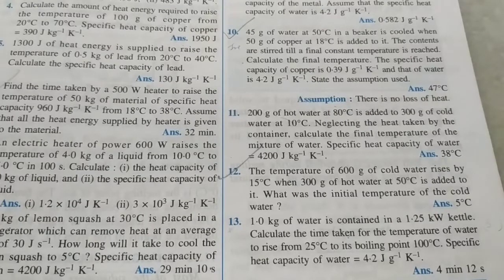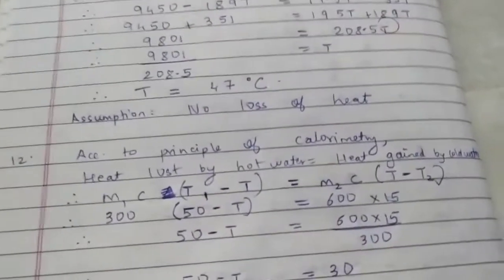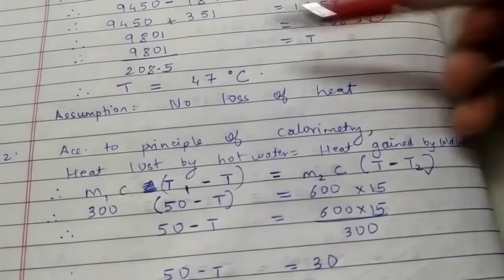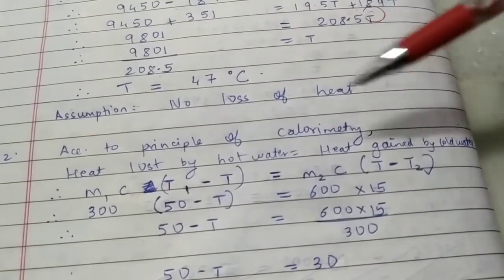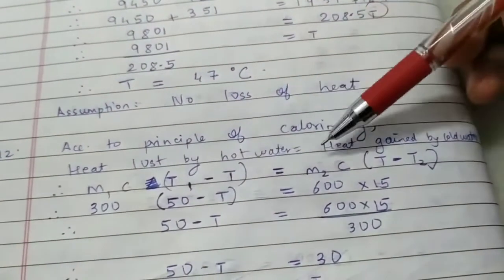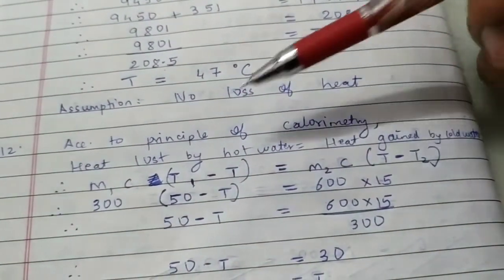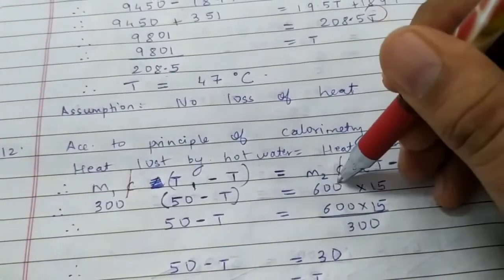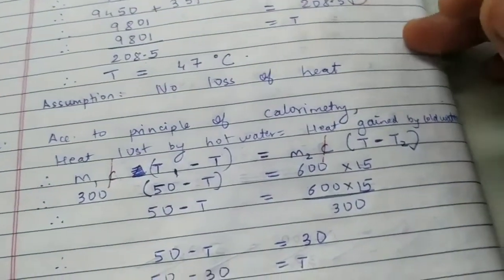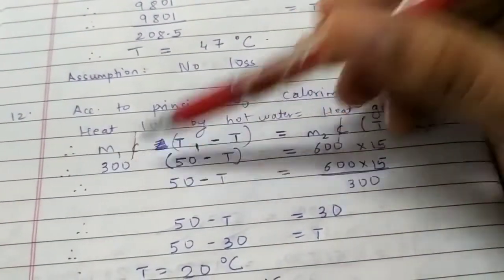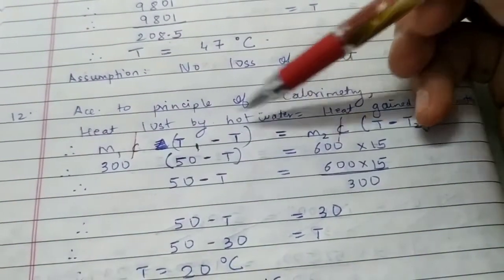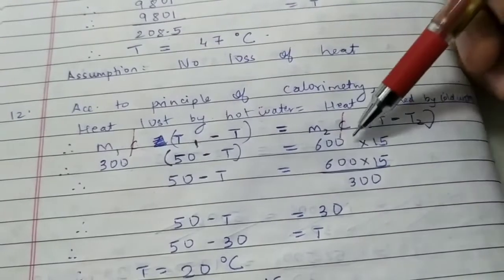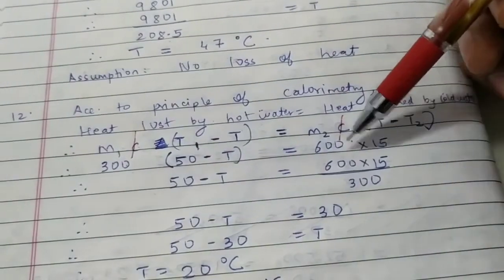So water in both the cases, according to the principle of calorimetry, heat lost by hot water is equal to heat gained by cold water. That is mc difference in temperature is mc difference in temperature. Since the material of the substance is the same, water, the specific heat capacity can be cancelled. That will make our calculations easy now. So mass is 300 for hot water, remember. Hot water is 300 and it was cold water which was 600. So be careful while substituting the values.